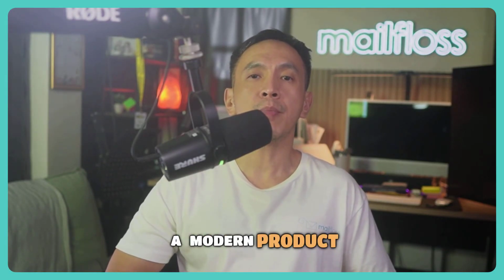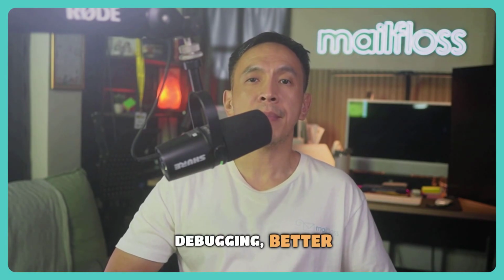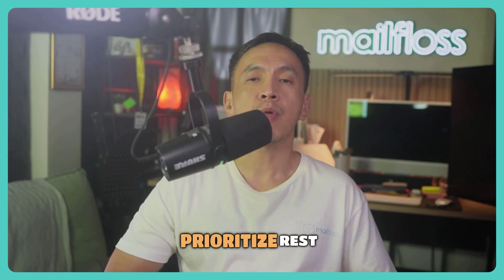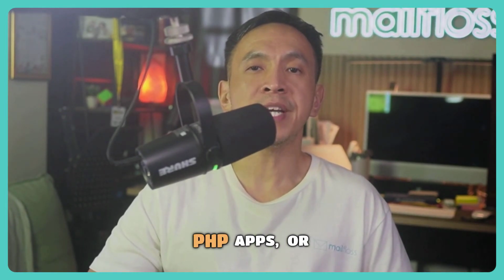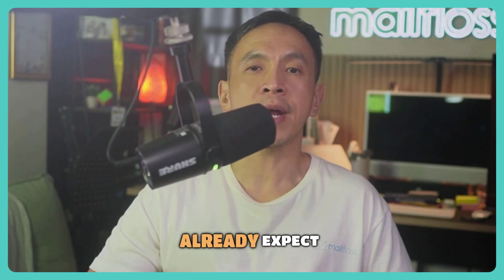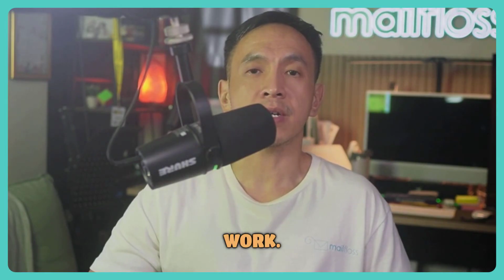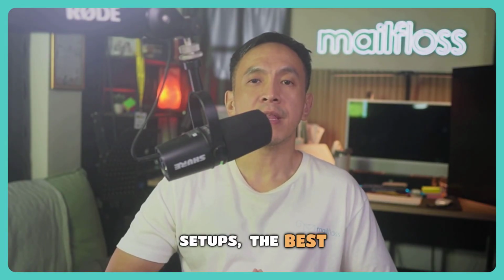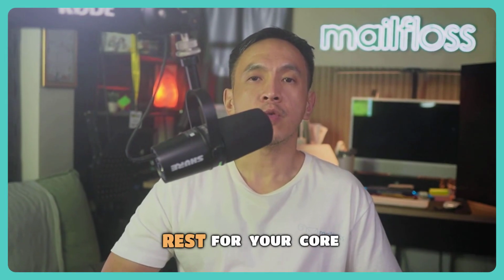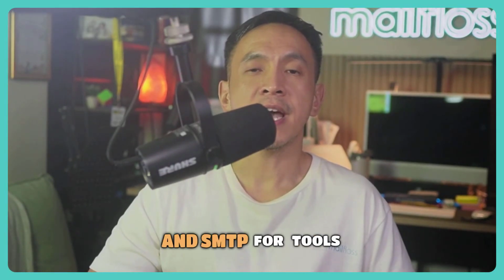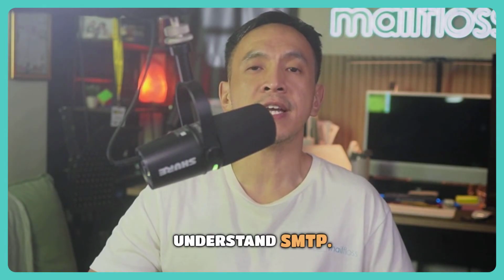If you're building a modern product and want clean debugging, better tracking, and easier scaling, prioritize REST API. If you're integrating with WordPress, older PHP apps, or frameworks that already expect SMTP, SMTP Relay can save days of work. In many real-world setups, the best answer is use both. REST for your core transactional flows, and SMTP for tools that only understand SMTP.